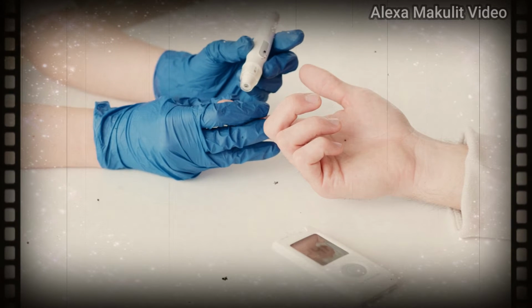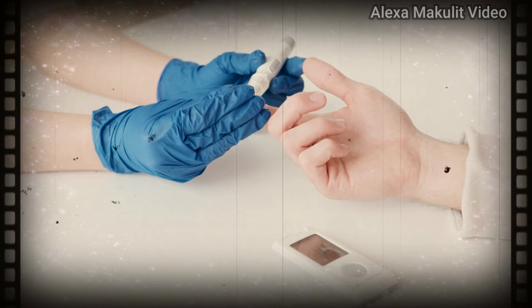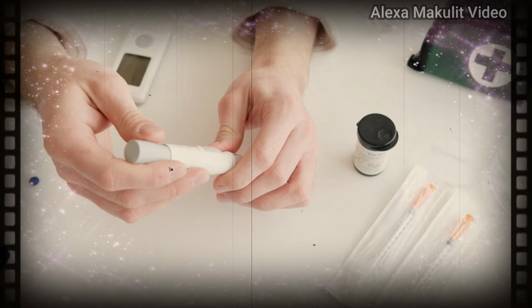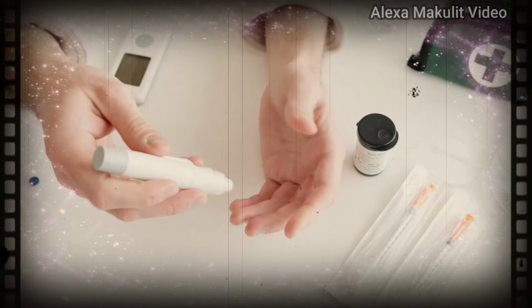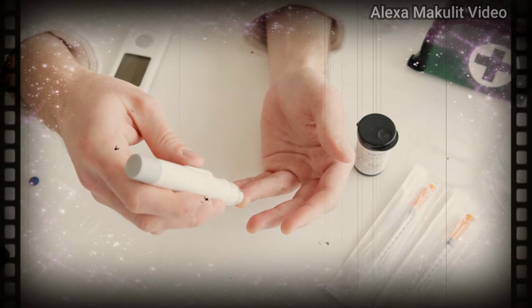Type 1 diabetes can develop at any age, though it often appears during childhood or adolescence. Type 2 diabetes, the more common type, can develop at any age, though it's more common in people older than 40. When to see a doctor.